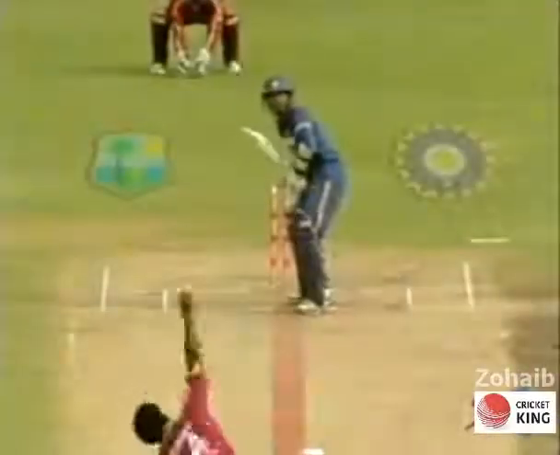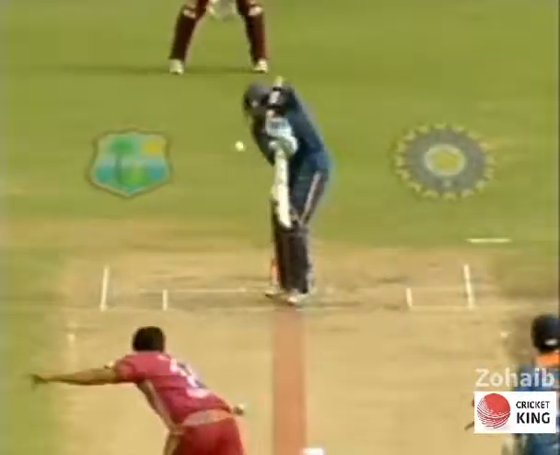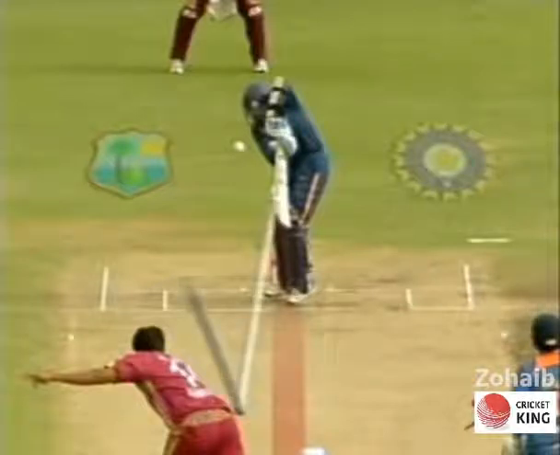Gayle took the catch at first slip, takes it, holds it up. Now on the leg before, too high. Over the top. Now was there a touch? Big appeal from Rampal. He was certain, and umpire Duncan was even more so.